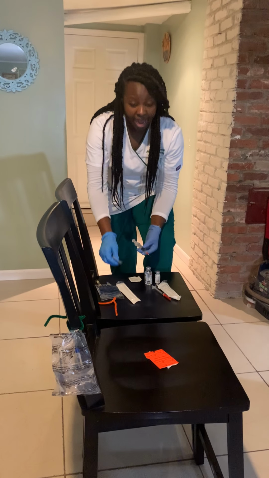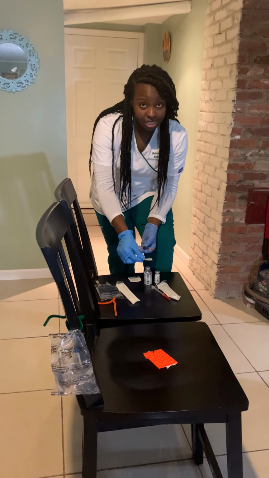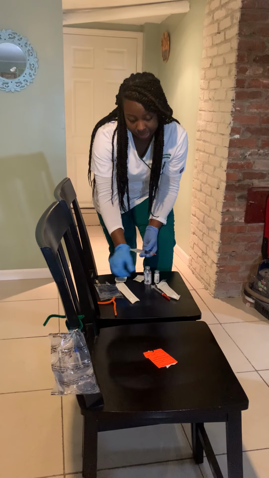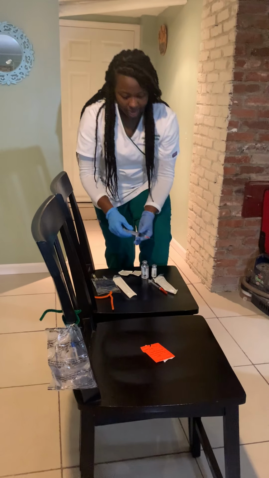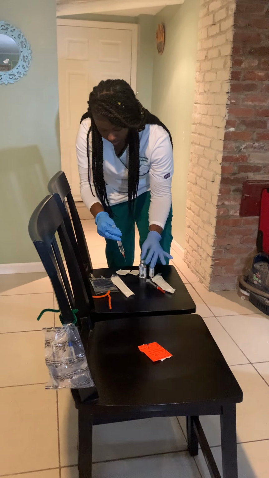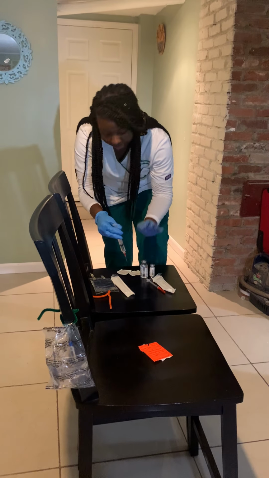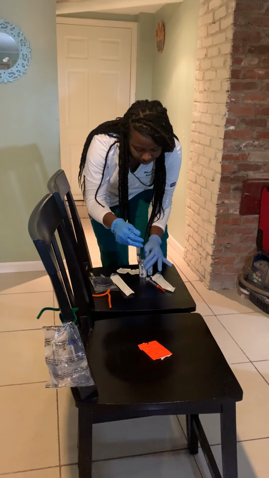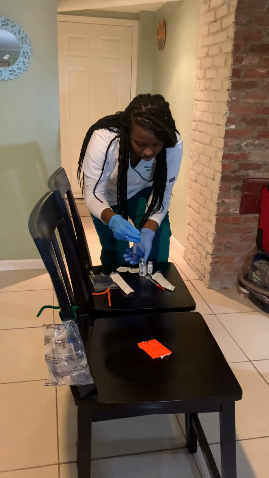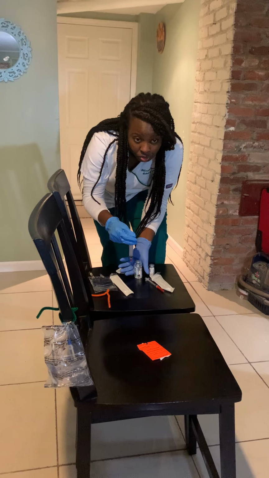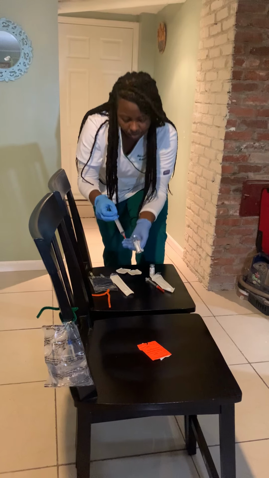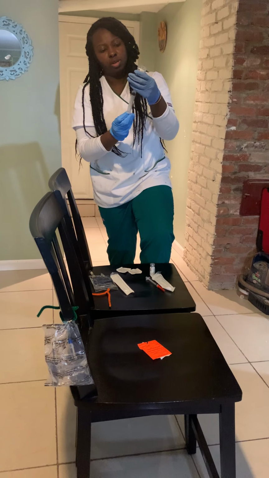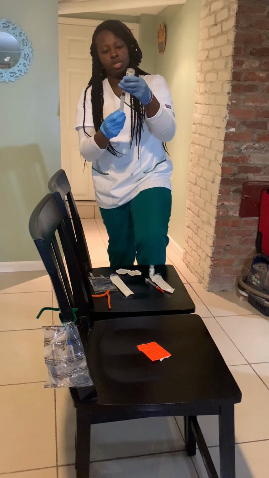Before I start, I'm going to perform aseptic technique separately. Now I'm going to insert the air. All right, so I'm going to pull in the correct amount of solution.